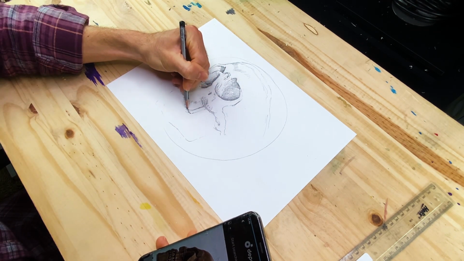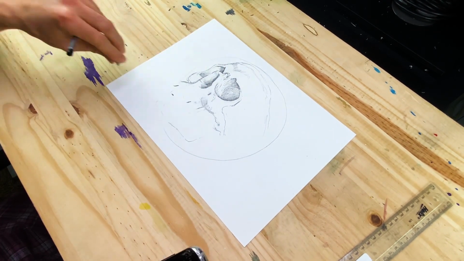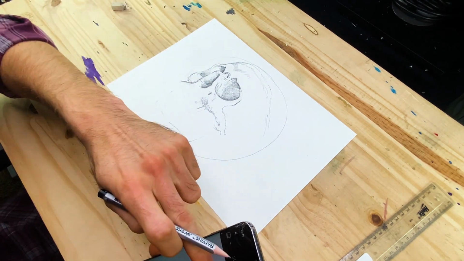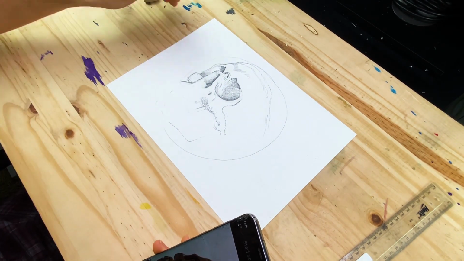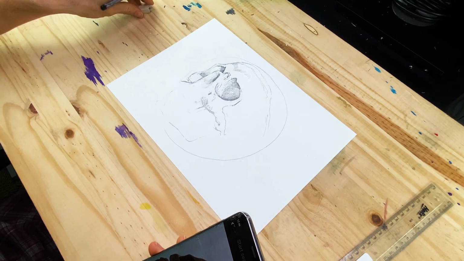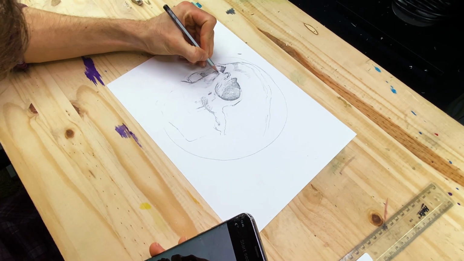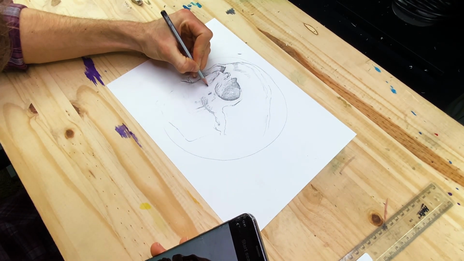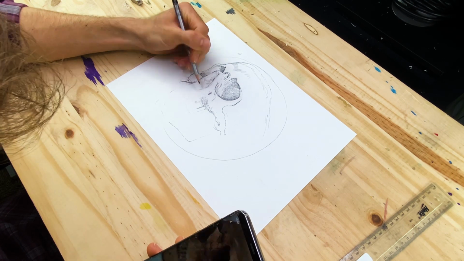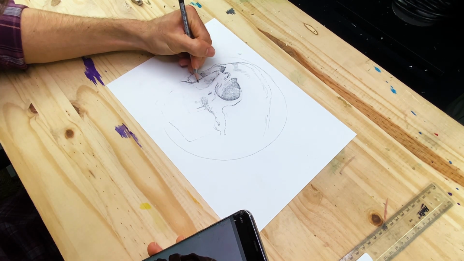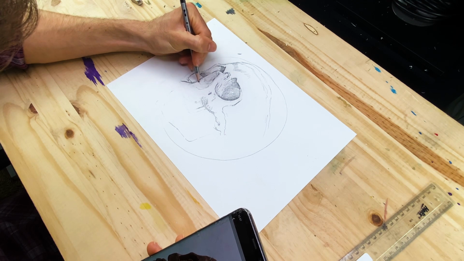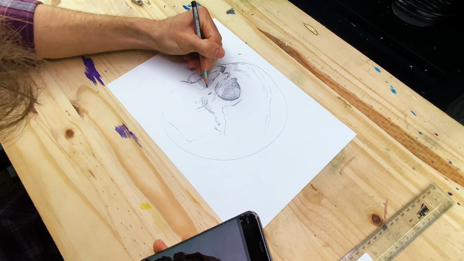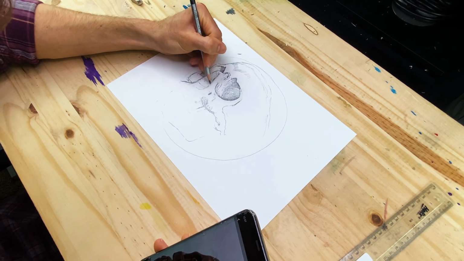So we really want to consider looking at a diagram of a skull as we proceed with our drawing, because what's going to happen is it's going to assist us in understanding these structures a little bit more in depth, which is going to assist us in drawing the skull a little bit more effectively. And this is also going to help us understand how far certain features protrude or how deep certain features are indented within the skull.